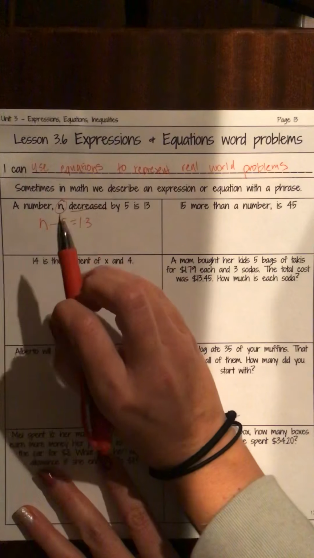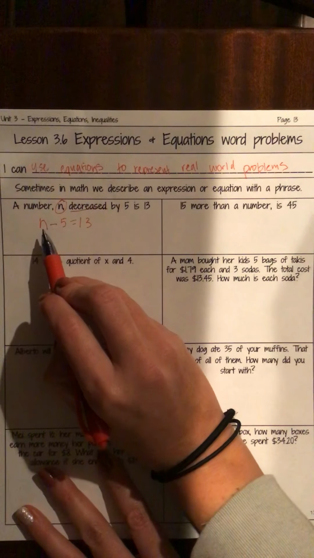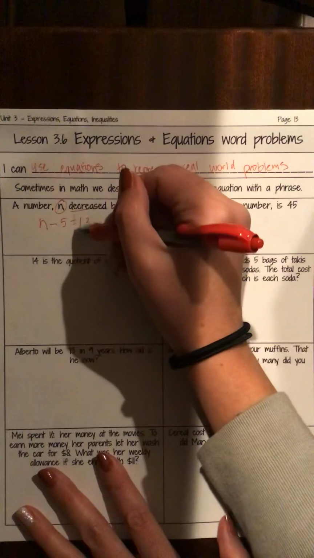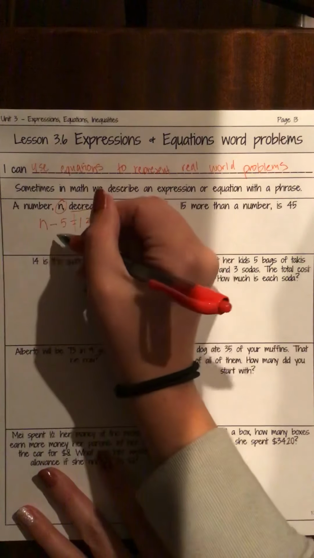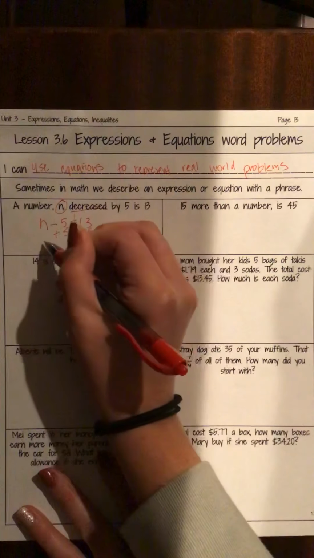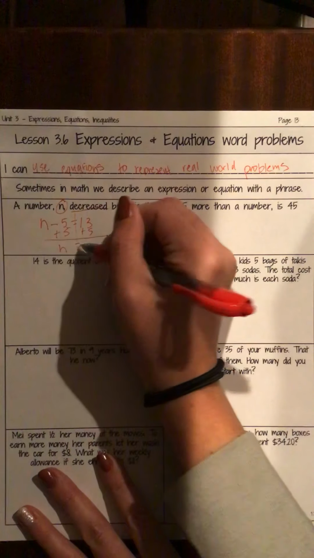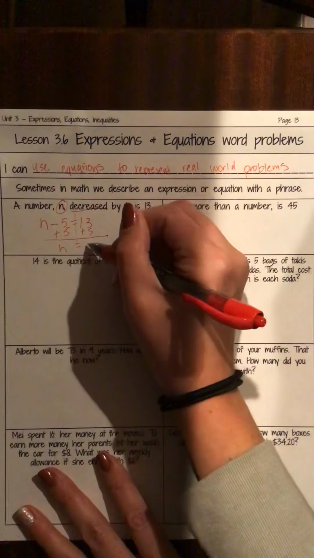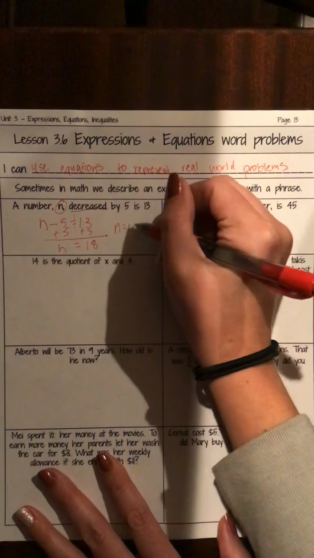So we made our equation, but now we need to solve for it. We're trying to get our n by itself, so we have to draw our line through our equal sign and do the opposite of minus 5. So we add 5 to both sides. That leaves us with just n here, and then equals 13 plus 5 gives us 18. So our answer there would be n equals 18.